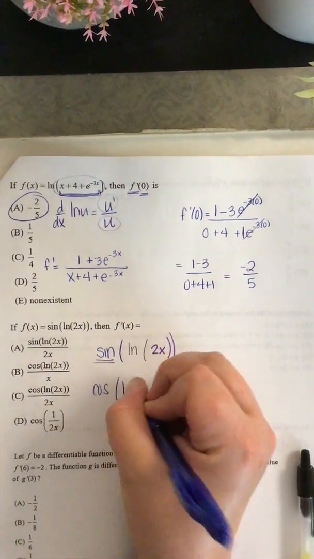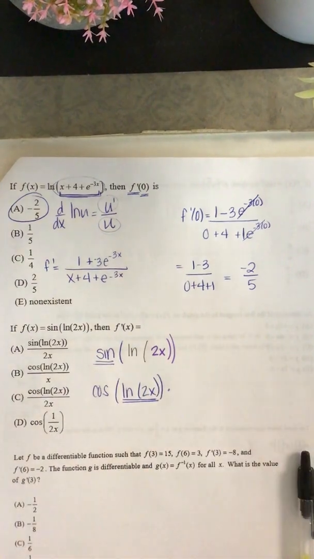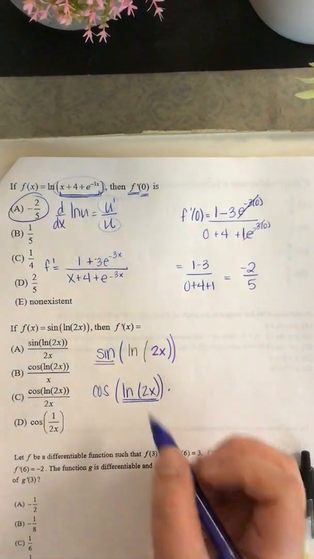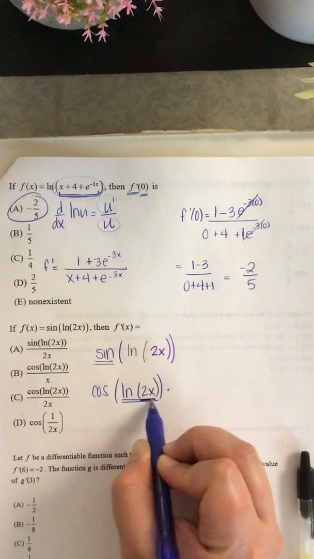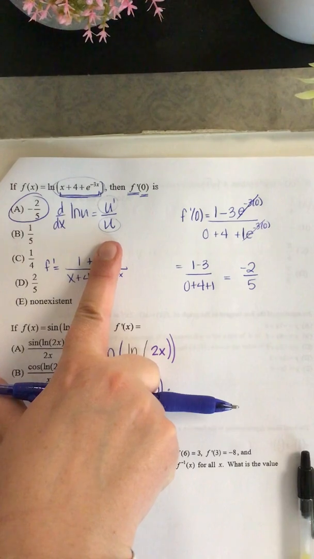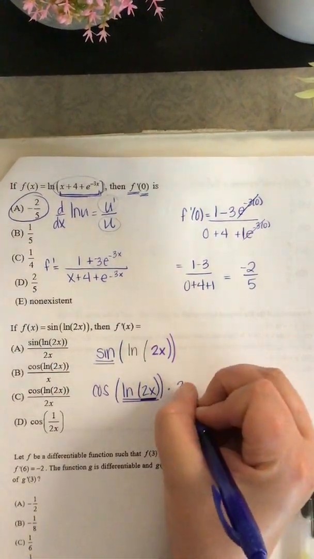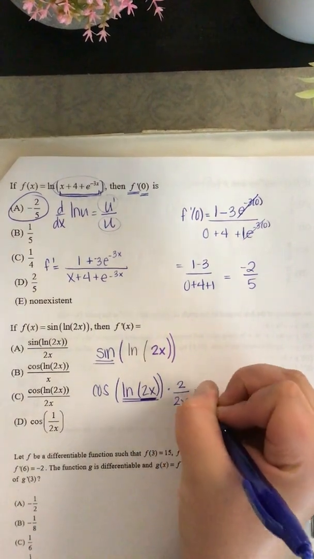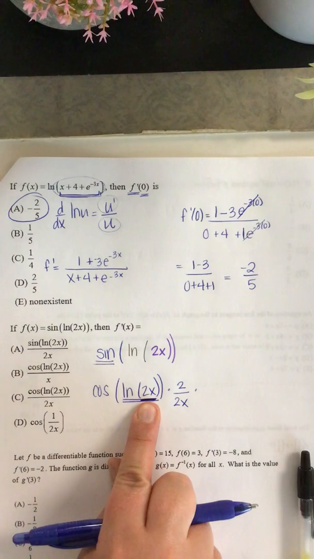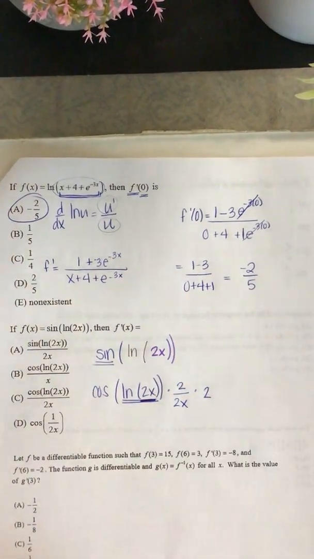What happens to the middle? Stays the same. And now I want to take the derivative of ln 2x. Well, what's the derivative of ln 2x? Here's my u. And then what do I do? u prime over u. What's my u prime? 2. Just a 2 over 2x. And then inside the ln, it was a 2x. What's the derivative of 2x? An extra times 2.